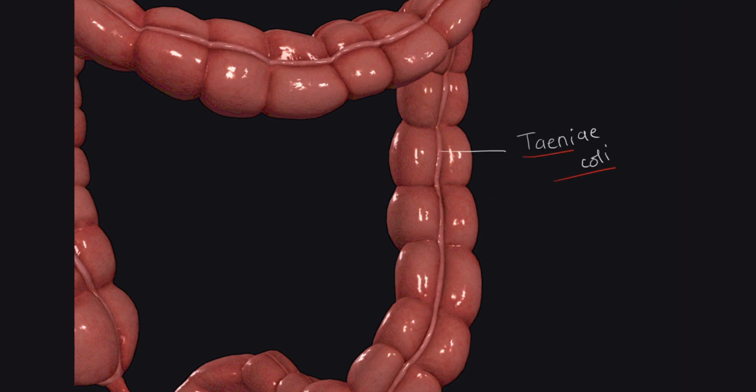Now, taenia coli is this line-like structure that you can see that passes through the middle of the entire intestinal tract. So the taenia coli is of three types. The first type is known as the posteromedial. So towards the medial side, we have the taenia mesocolica.